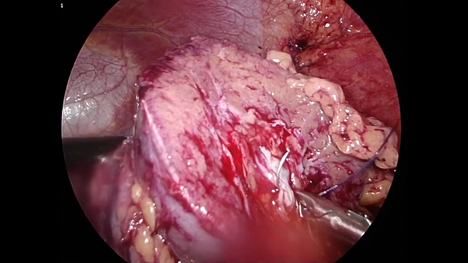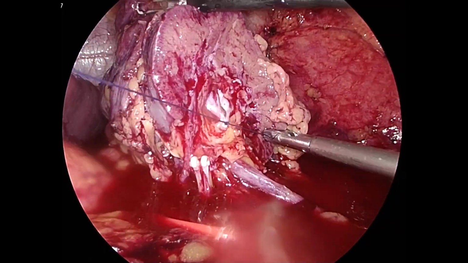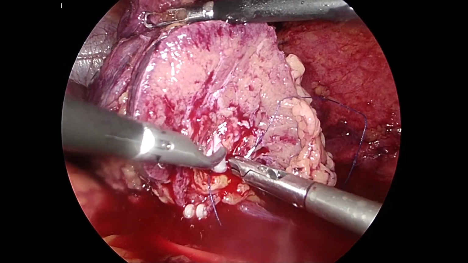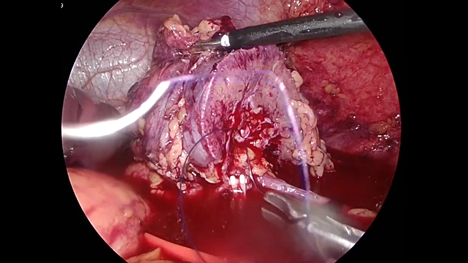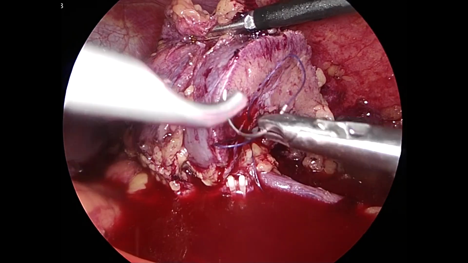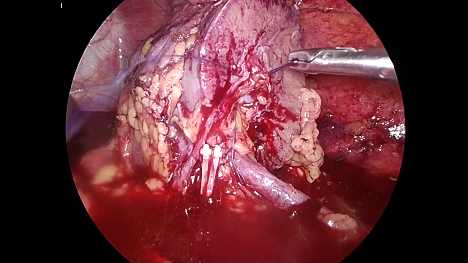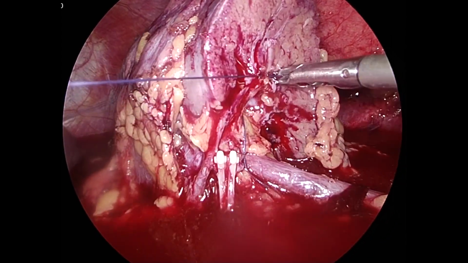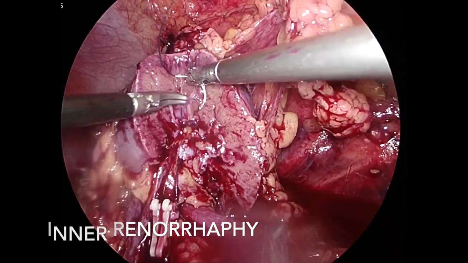PCS closure was done using a Vicryl 4-0 in a continuous manner. Inner renorrhaphy was done using a V-Loc 3-0 suture.